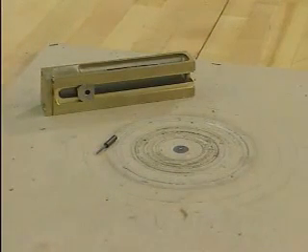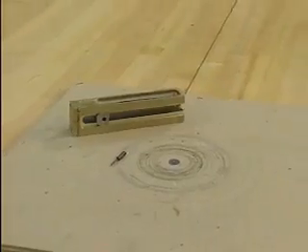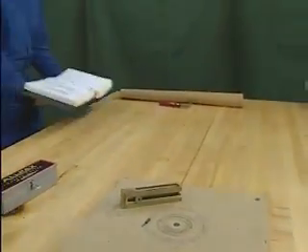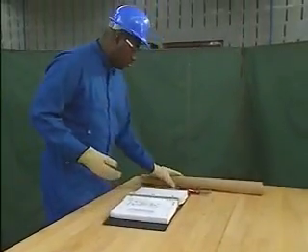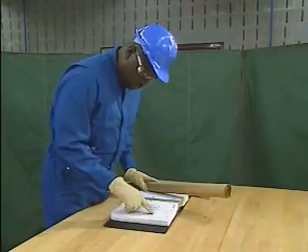Let's watch a mechanic use this gasket cutter to cut a circular gasket to fit a pipe flange. Before he begins, the mechanic verifies that he has the correct gasket material by checking his company's maintenance procedure.